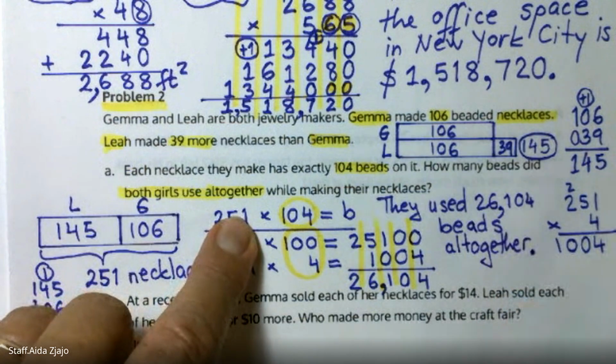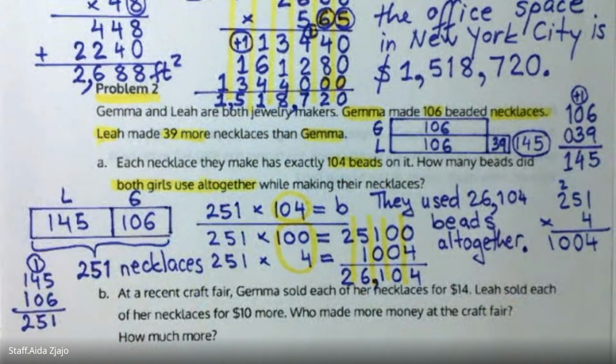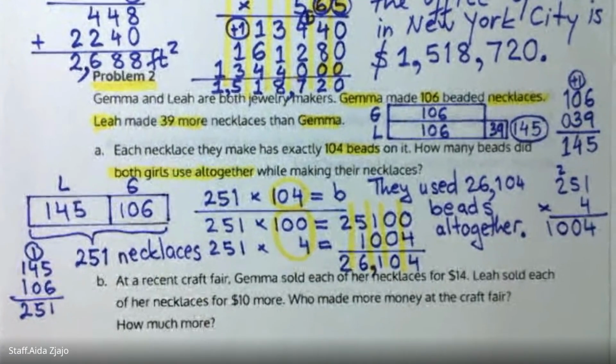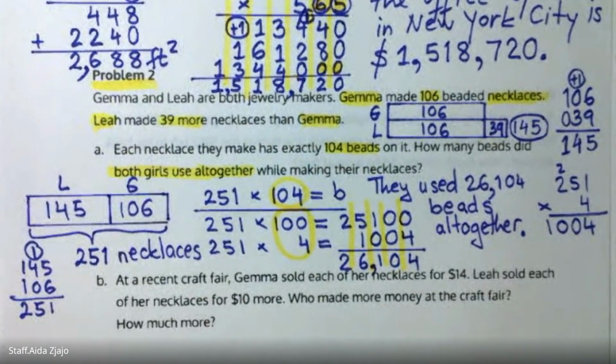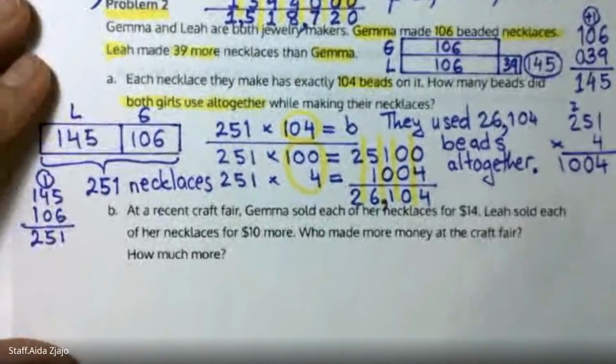Okay, I found the room and now I have answer A on question number 2. Okay, next, what does it say?